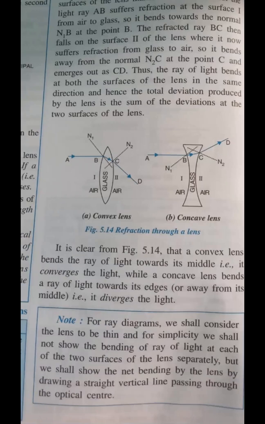For ray diagram, we shall consider a lens to be thin, and for simplicity, we shall not show the bending of ray of light at each of the two surfaces of the lens separately, but we shall show the net bending of the lens by drawing a straight vertical line passing through the optical center. So we don't show this every time because दोनों तरफ refraction दिखाएंगे, so it will take much more time and it will increase the confusion. So we just draw a single line, but we should know that कि दो बार refraction हो रहा है. Clear?